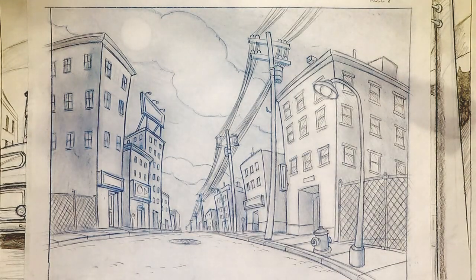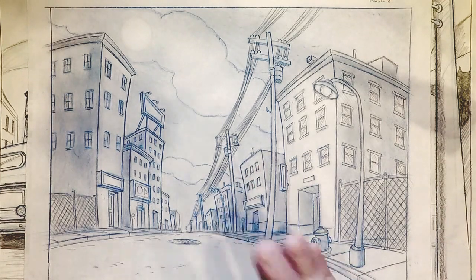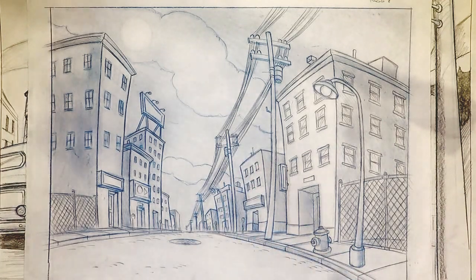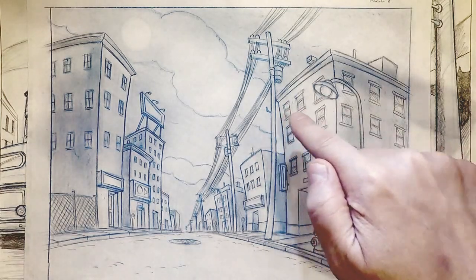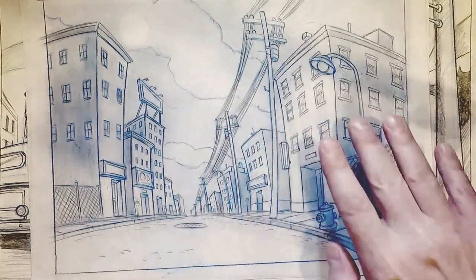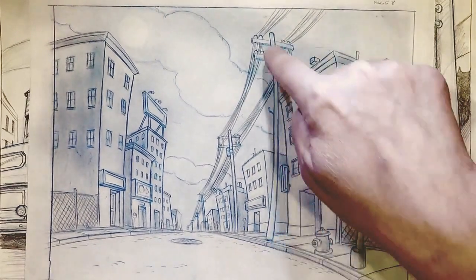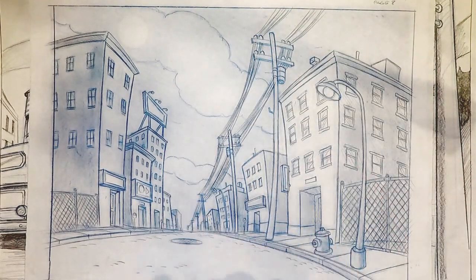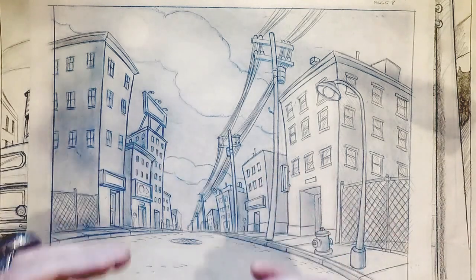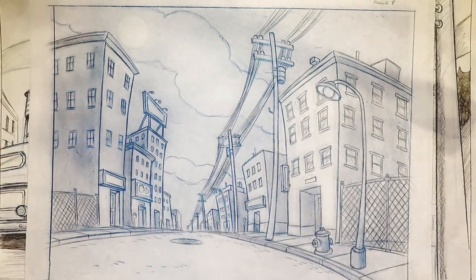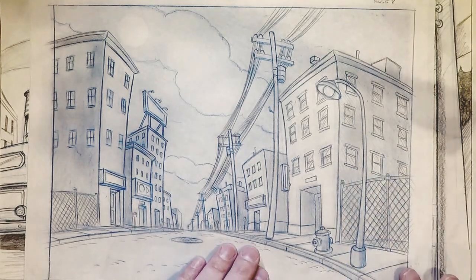Here's a city street from a Bogus cartoon. So now this one is a little more cartoony. Again, notice the curves and how everything is kind of leaning inwards, like a fisheye lens. The telephone poles, everything are all curved, and they're all giving this feeling of almost rubberiness, or cartooniness, a flair to everything.